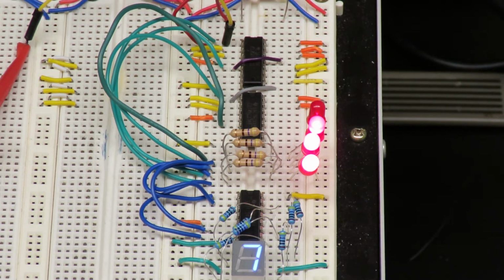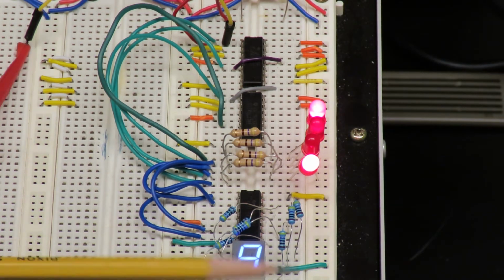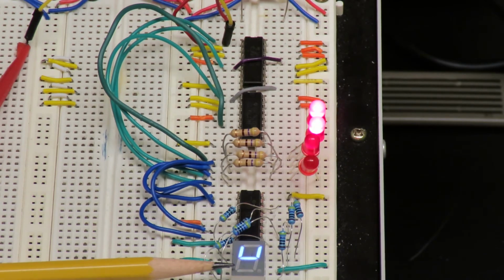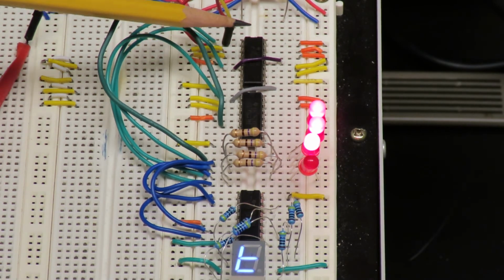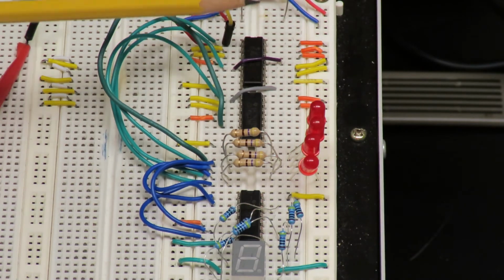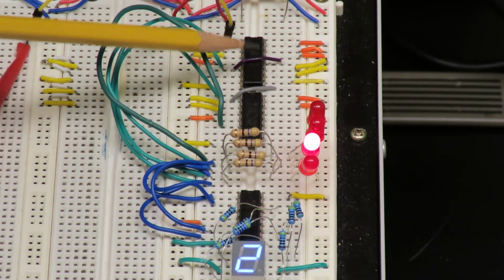Here's a circuit that is designed to drive a 7-segment display here in blue. We're using the same 2 chips up here.